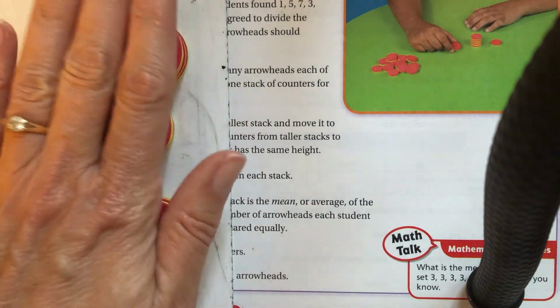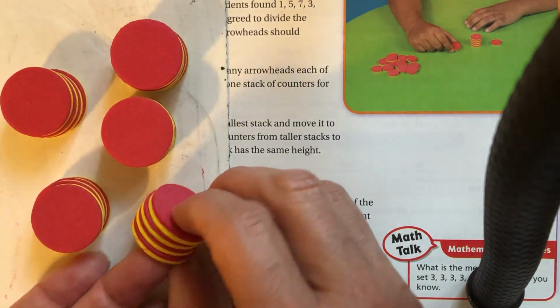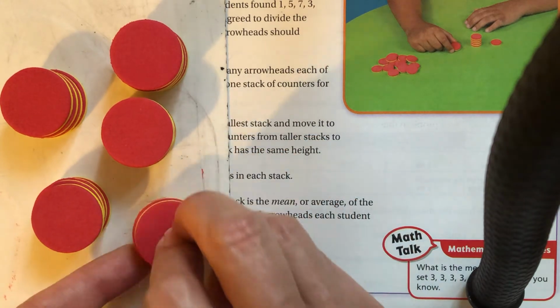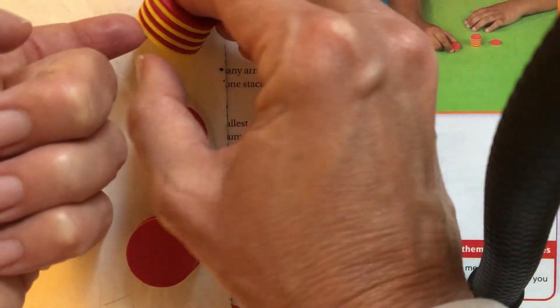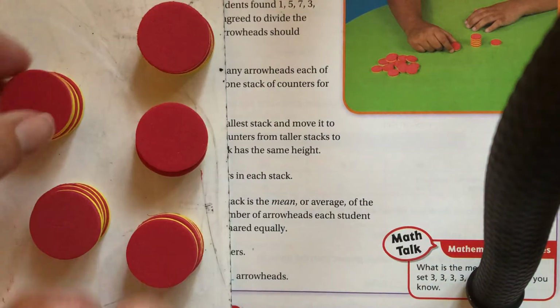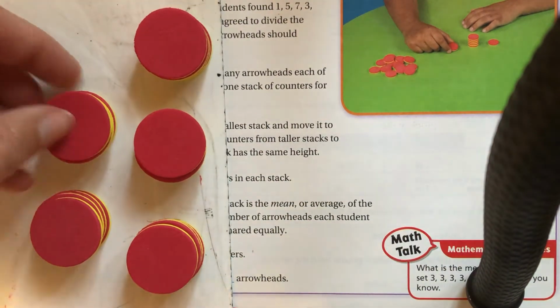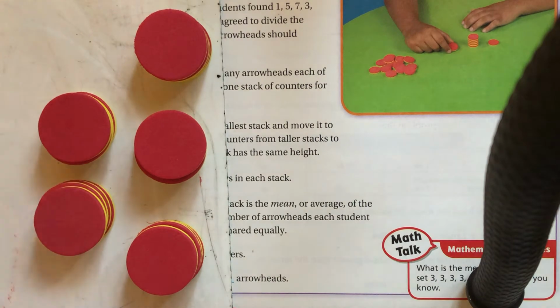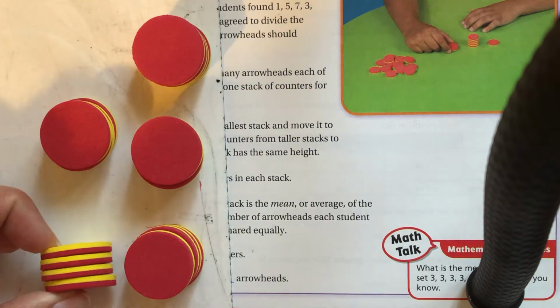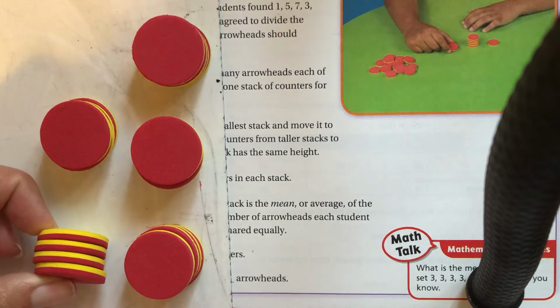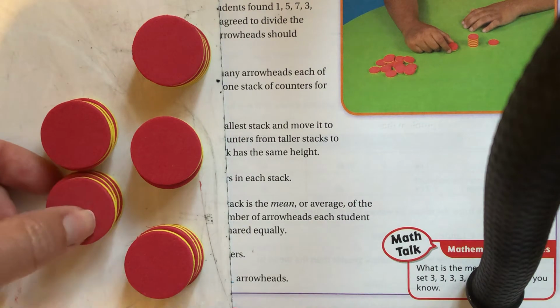Okay, so now they're all even. They're all flat. And this one has 4, 4, 4, 4, and 4. So if they share counters evenly, each of these 5 students will get 4 arrowheads.